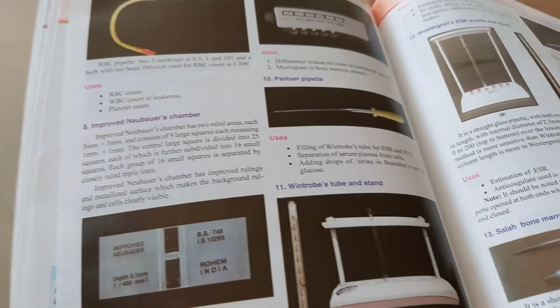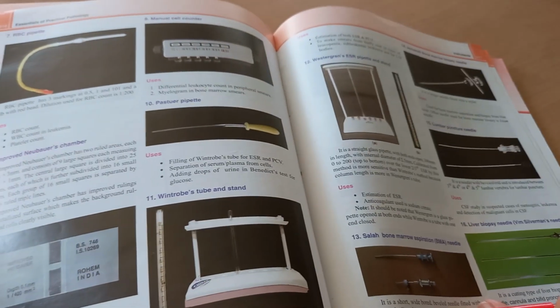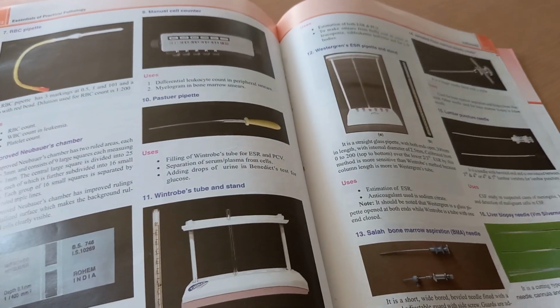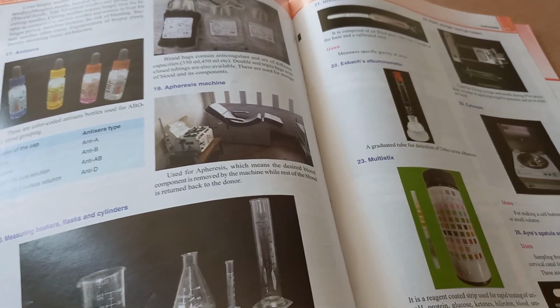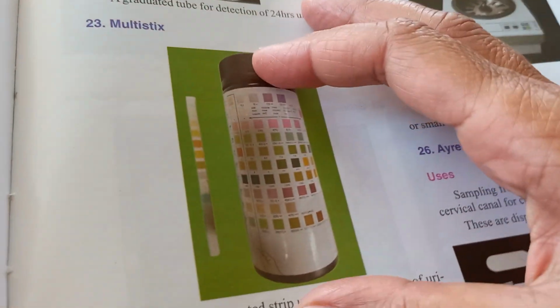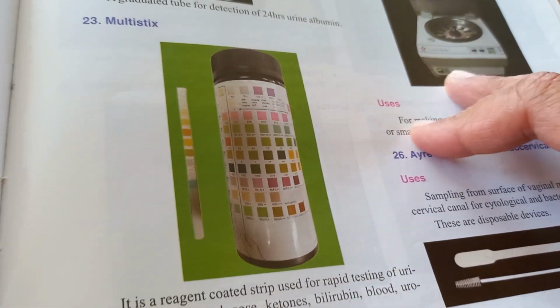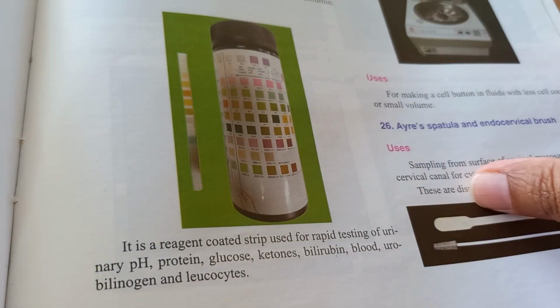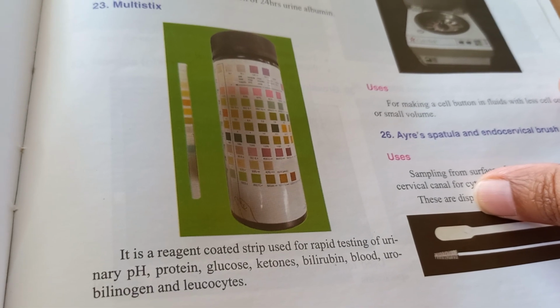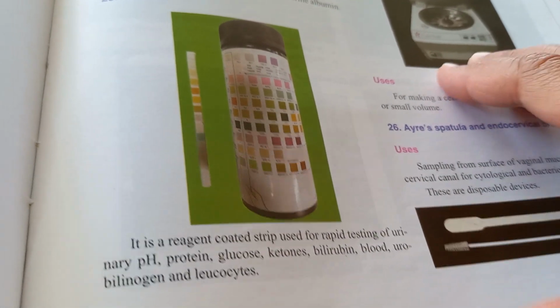So you should know all this, which I like. I like it that there are a lot of images here. So it gives a lot of confidence. In the last minute, we can read the spotters, instruments, and go there, right? This one is like very difficult to know everything. Multi-sticks. This is for the urine, no? You can find out the pH, protein, glucose, ketones, bilirubin, blood, urobilinogen. Wow. Leukocytes, everything you can. Go and check out in your pathology lab.